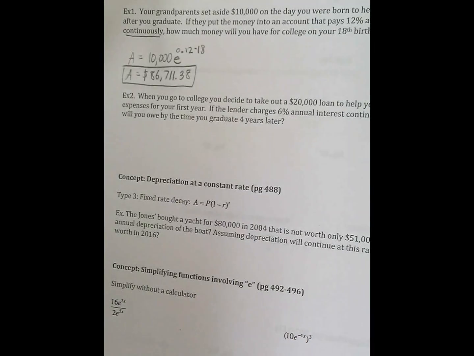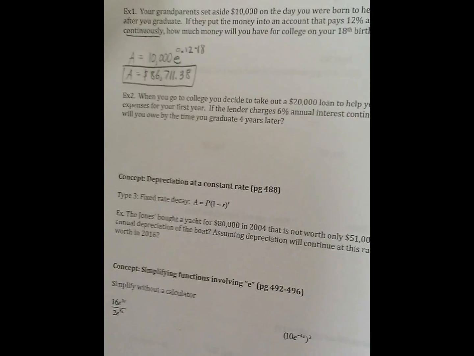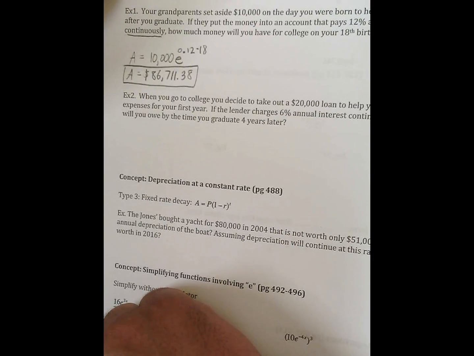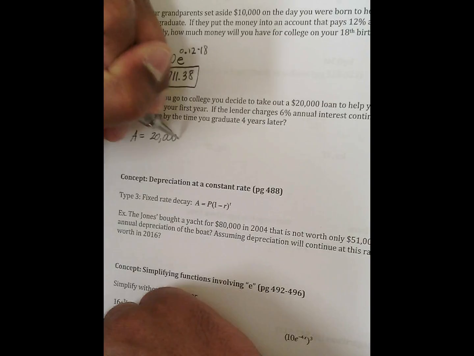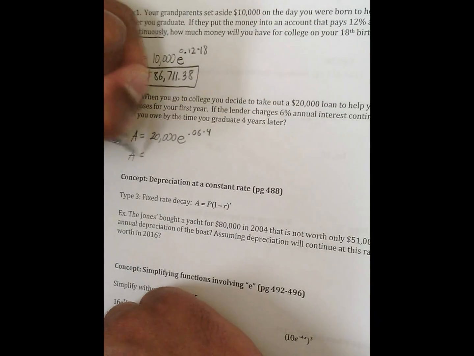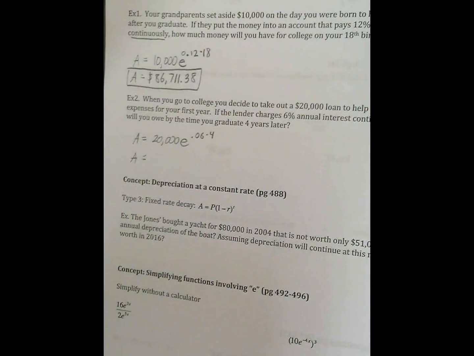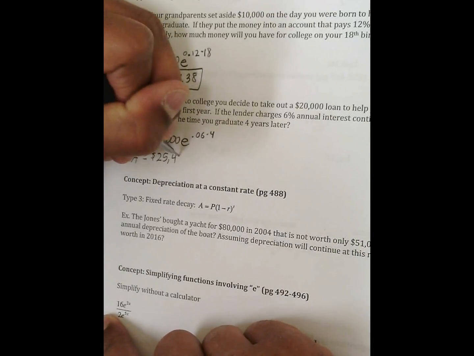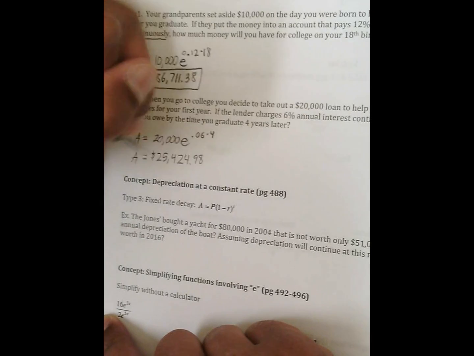When you go to college, you decide to take out a $20,000 loan to help pay for tuition expenses for your first year. If the lender charges 6% annual interest continuously, how much will you owe by the time you graduate after 4 years? So how much will I owe at the end is equal to what I take out times e to the 0.06 times 4. Put this into my calculator. I will owe $25,424.98.